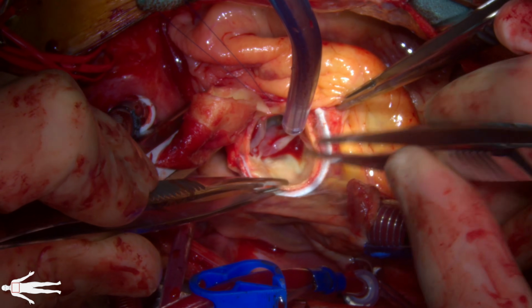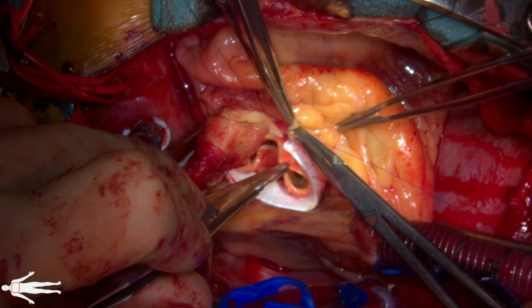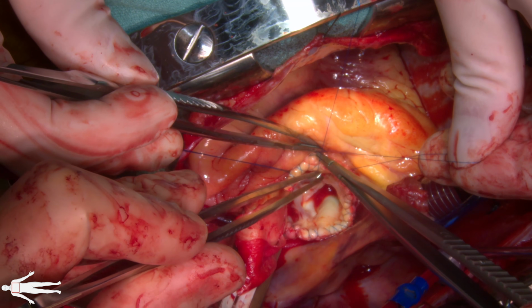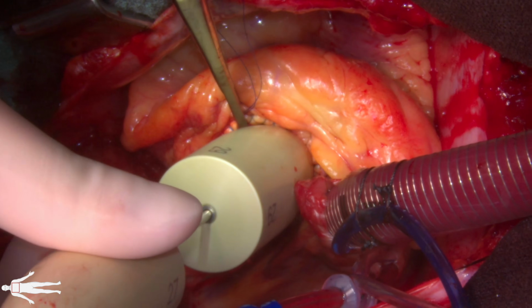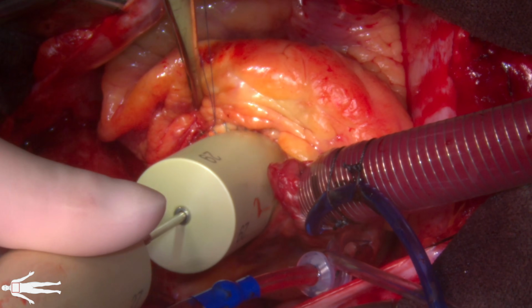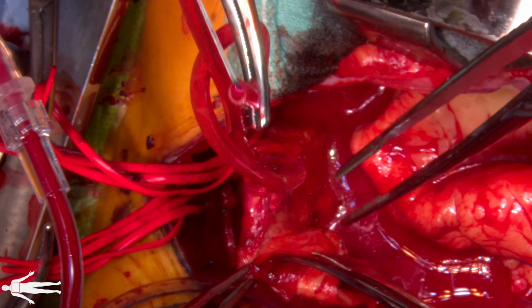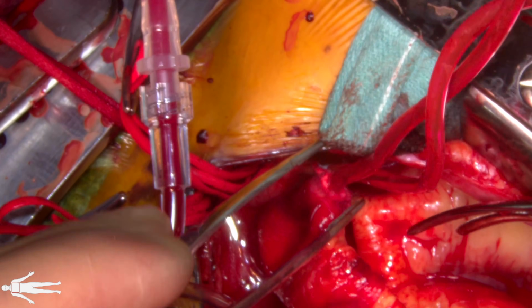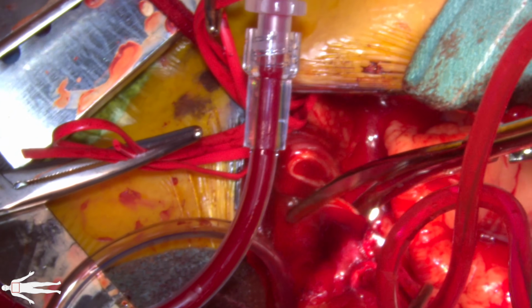A felt patch was then inserted into the dissected sinuses and secured at the sinotubular junction with running 5-0 Prolene in 2 layers. The sinotubular junction was sized and measured at approximately 29 millimeters. After reaching 26 degrees centigrade, the cardiopulmonary bypass circuit was stopped and the cross clamp was released for circulatory arrest.